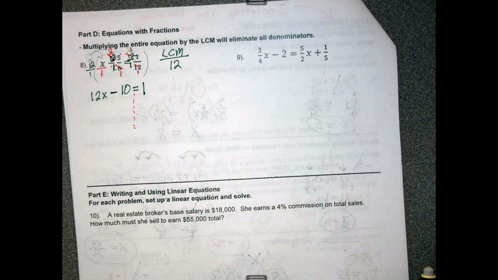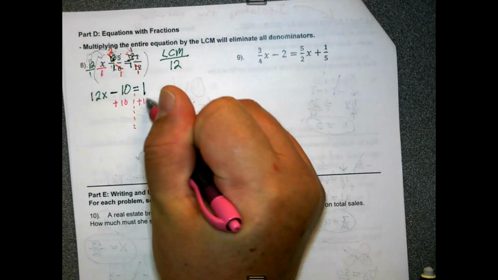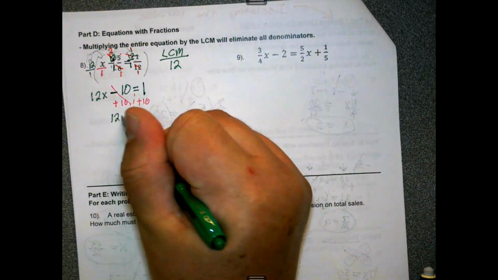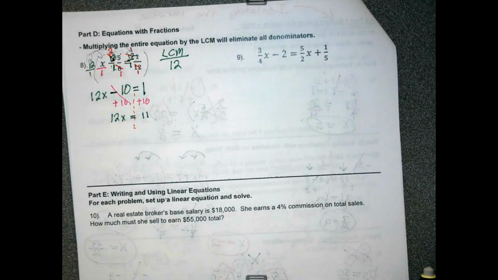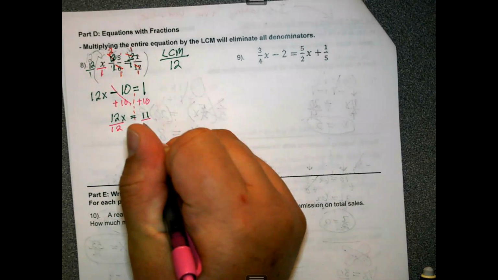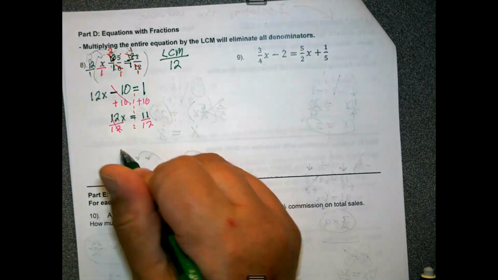I'm going to add 10 to both sides. So I get 12x equals 11. And then divide by the coefficient 12. So x equals 11/12.